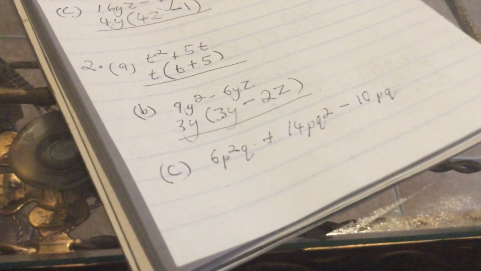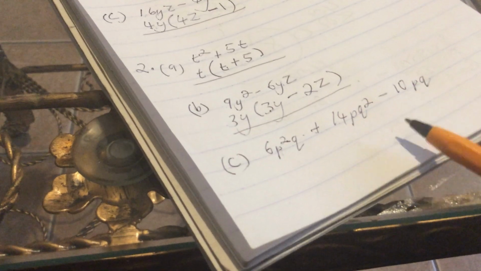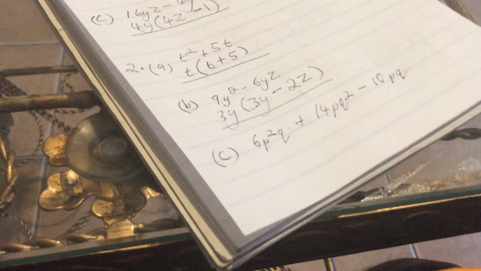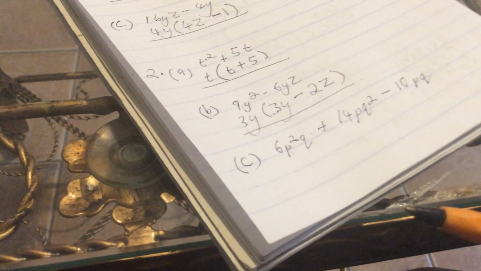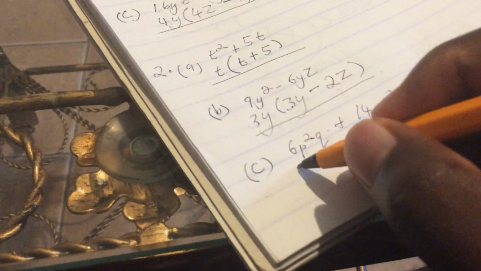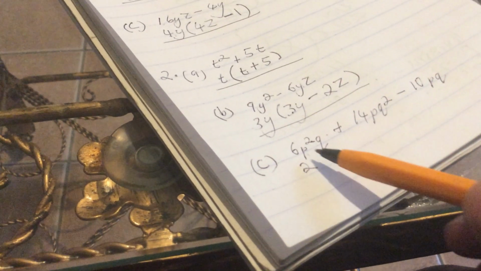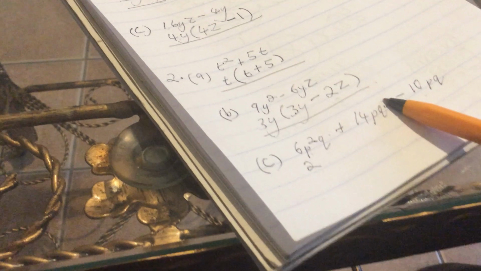So what we do here, we find the highest common factor of 6, 14 and 10, and the common variables between all these 3 terms. Between 6, 14 and 10, the highest common factor we can get is only 2. The variables here are p squared q, pq squared and pq.